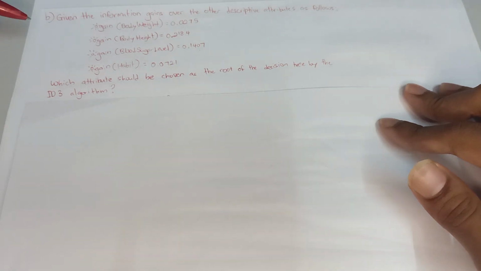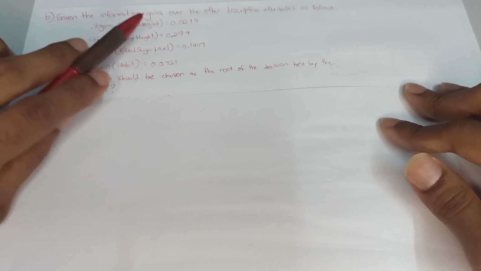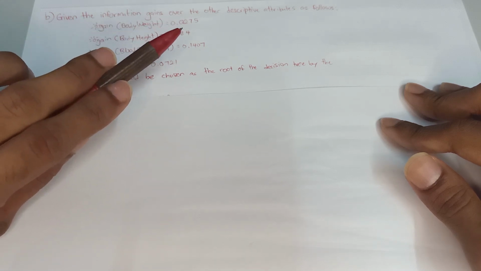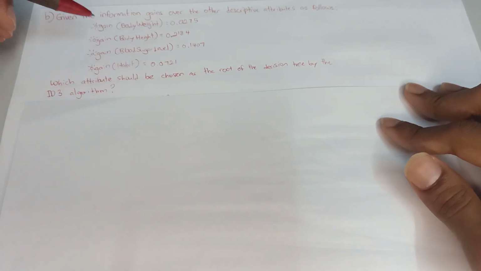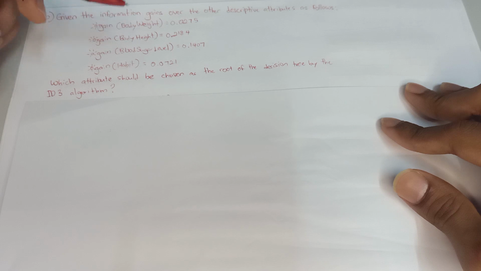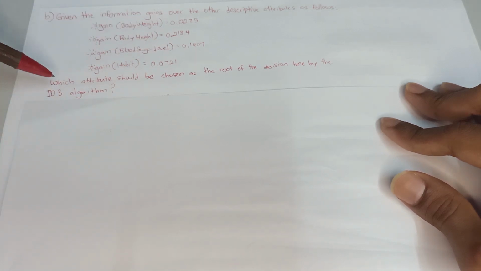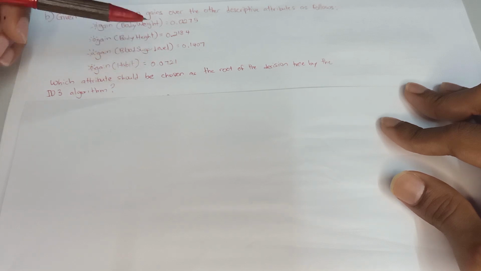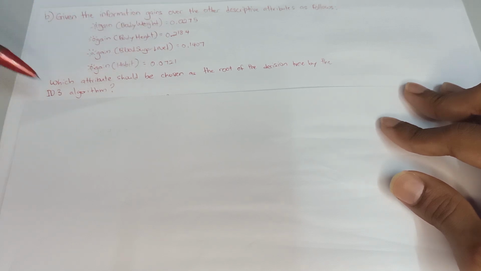Okay, after completing question 1A, let's move on to question 1B. Given the information gains over the other descriptive attributes as follows: gain body weight 0.0275, gain body height 0.2184, gain blood sugar level 0.1407, gain habit 0.0721. The question is, which attribute should be chosen as the root of the decision tree by the ID3 algorithm?